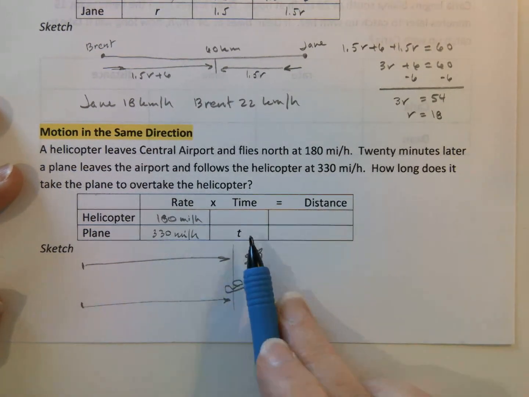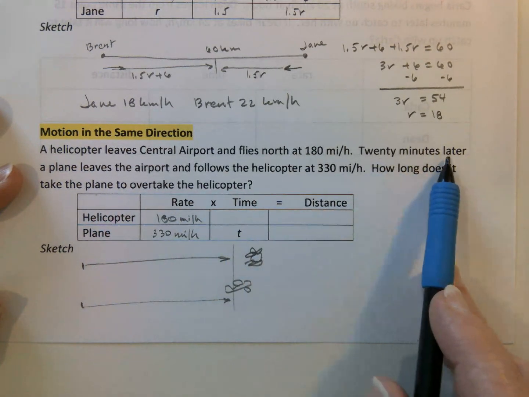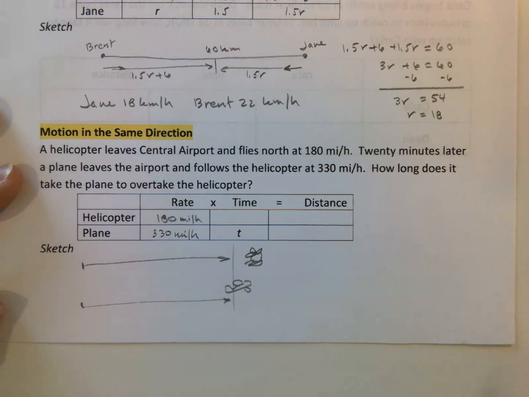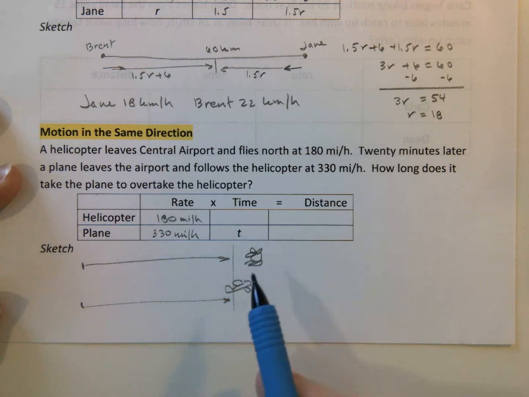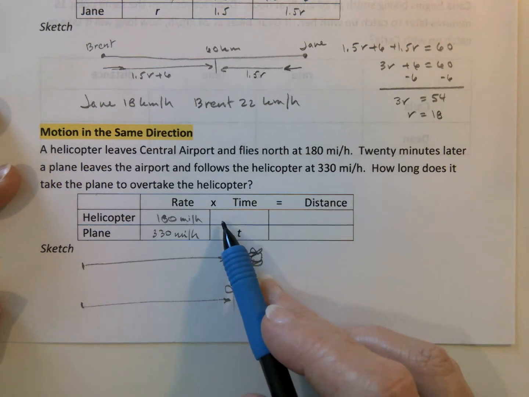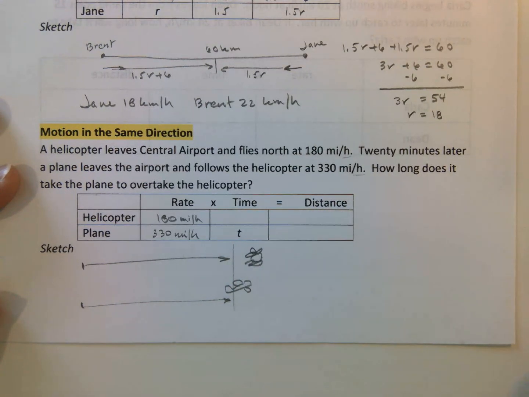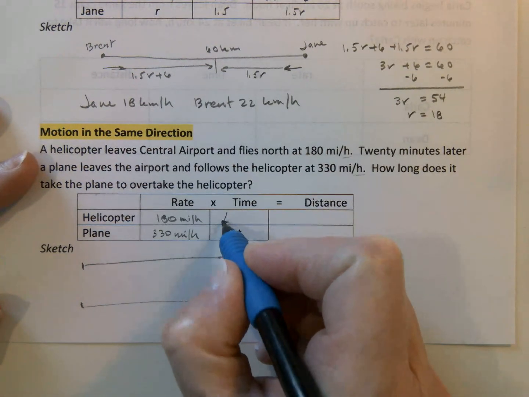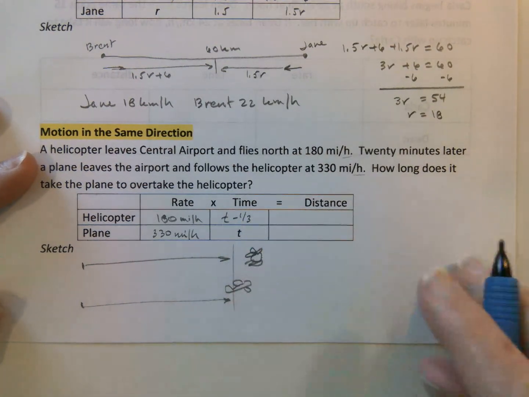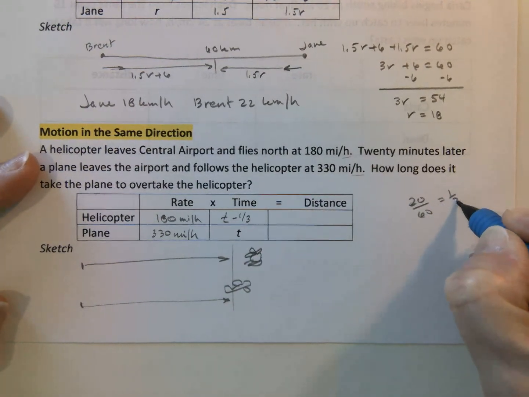The plane is T, and we knew that the plane took off 20 minutes after the helicopter did. Okay, so the helicopter would be T minus 20. Now here's where you have to be careful. 20 is 20 minutes, but we're looking for hours. So 20 minutes is 1/3 of an hour. So we would say T minus 1/3. Okay, because 20 minutes equals 1/3 of an hour. 20 over 60 is 1/3.